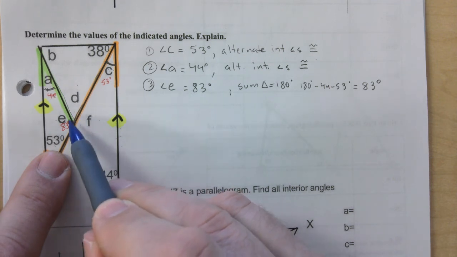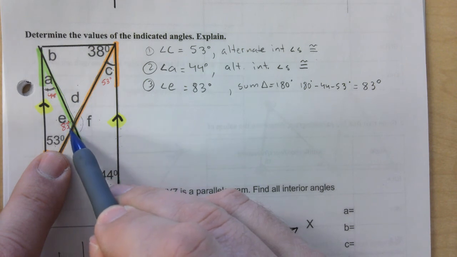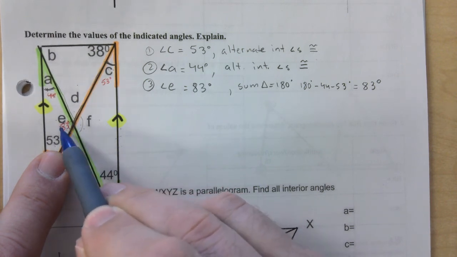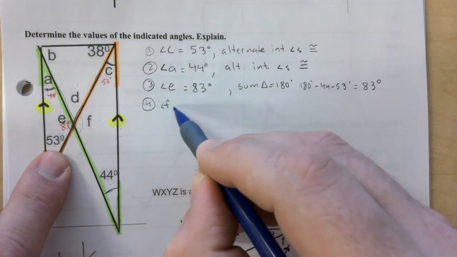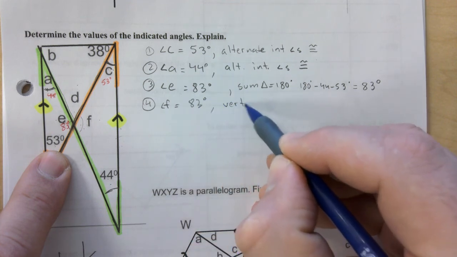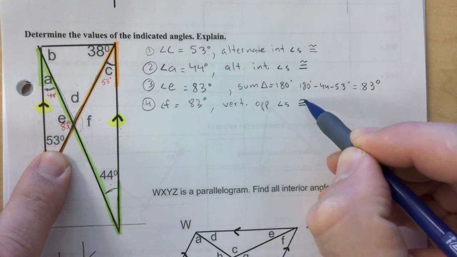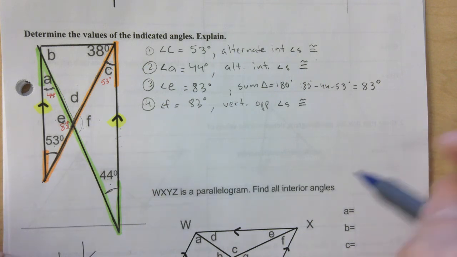And I have an intersection here, right? What do we call these two angles right next to each other? Vertically opposite. So I will do F next. Angle F is also 83. Vertically opposite angles are congruent, always. So let's go ahead and put down the 83 there.